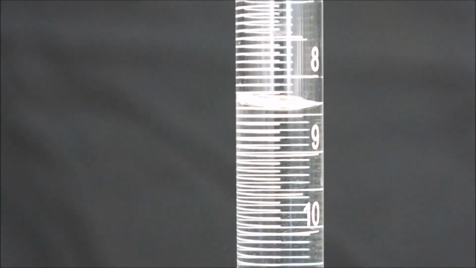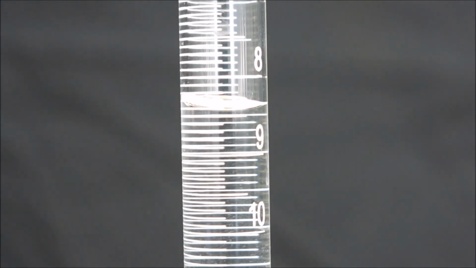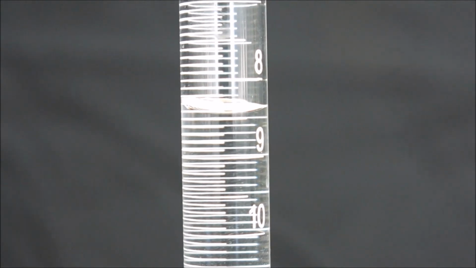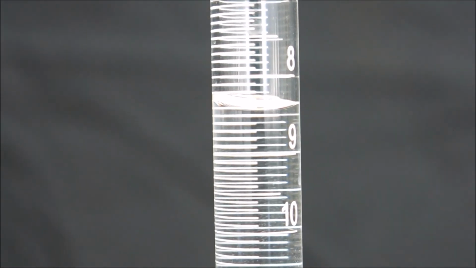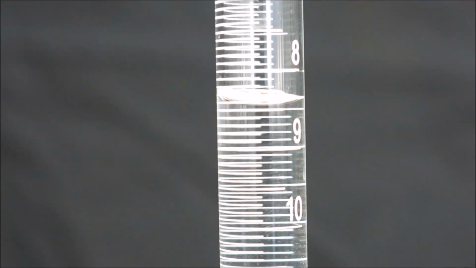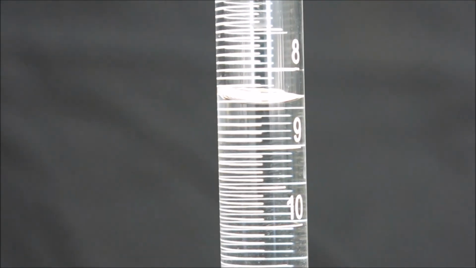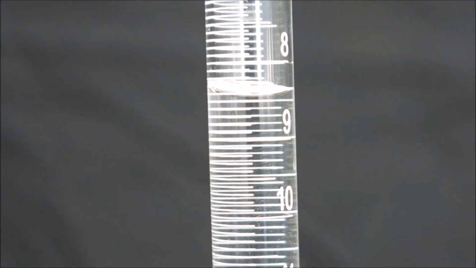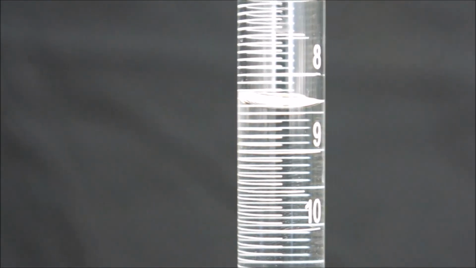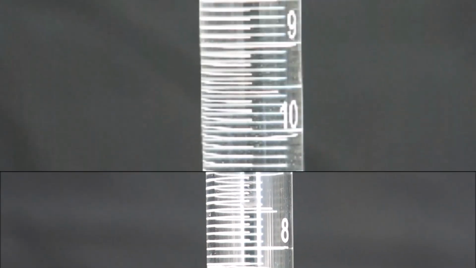What we can see in this volume is between the 8 and the 9 milliliter mark, there's a larger line that goes all the way across, which is the 8.5 milliliter mark. And we can see the bubble is not quite at that line. While it is slightly past the 8.4 milliliter mark, in our class in Chemistry 20, we don't get into subdividing the smaller gradients into pieces, and so we can record this volume as 8.4 milliliters.